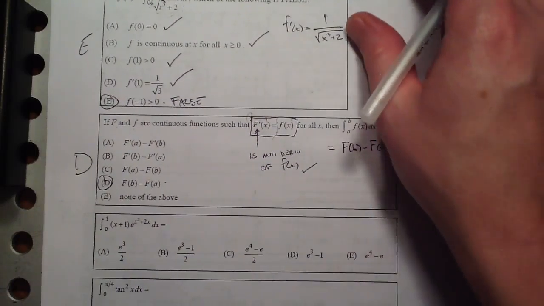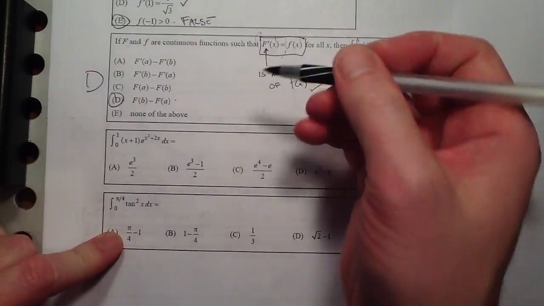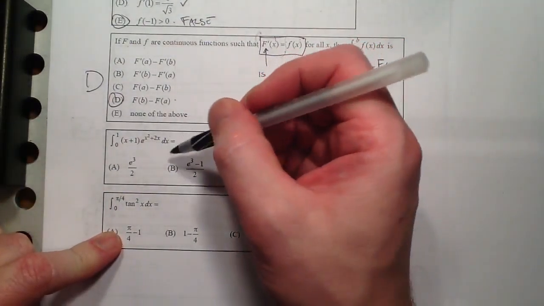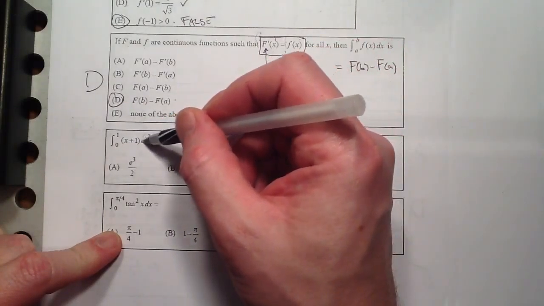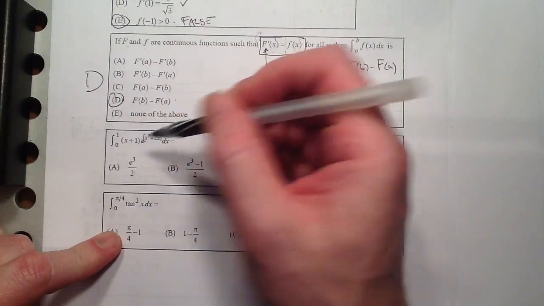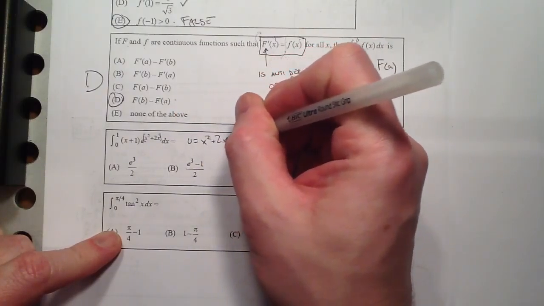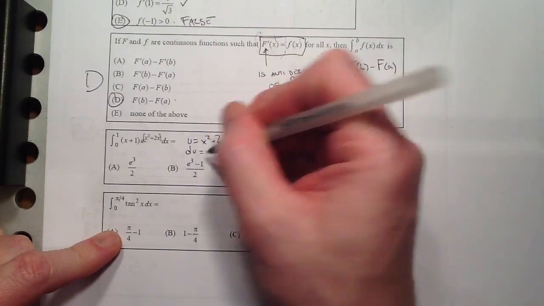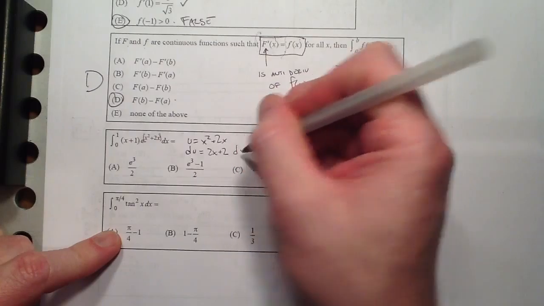How about this? Well, this looks like a u substitution. I think that could be an inside thing, but it looks like that's going to be the one that works. So u equals x squared plus 2x. du is equal to (2x plus 2) dx.